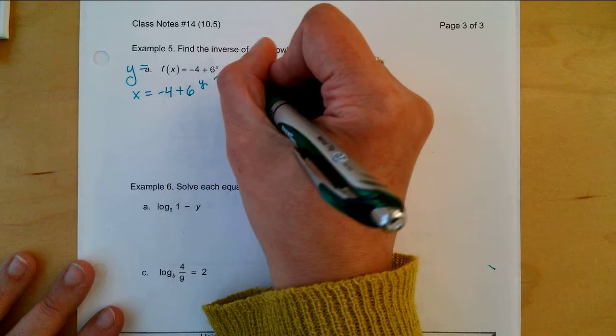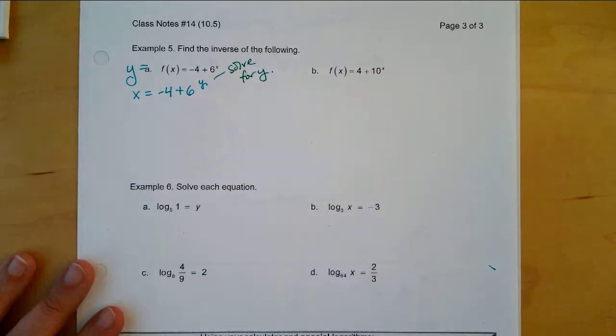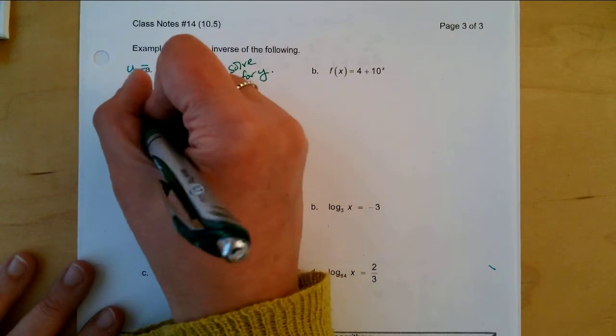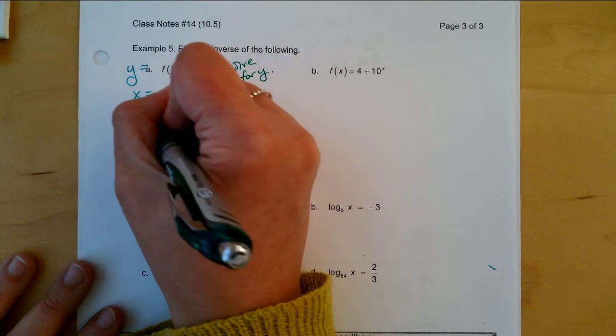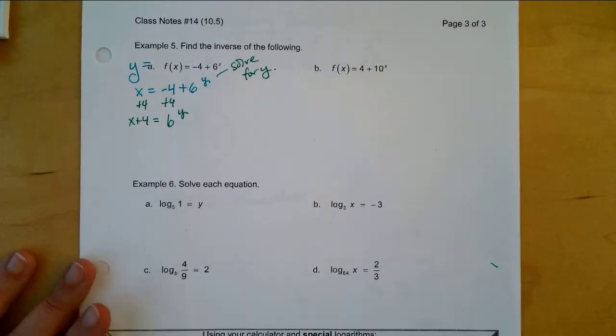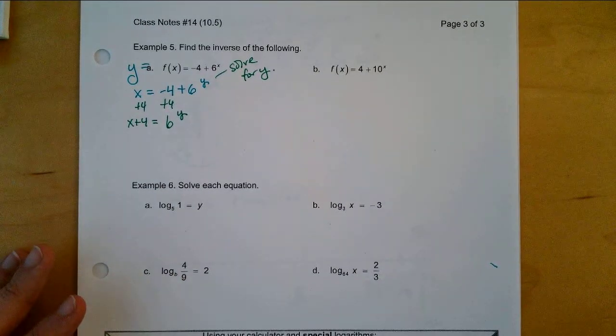Solve for y. Okay, what should I do to get y by itself? Add 4 to both sides. I have x plus 4 equals 6 to the y power. Okay, we want to use the definition of logarithms to rewrite that. We want to get y out of the exponent.